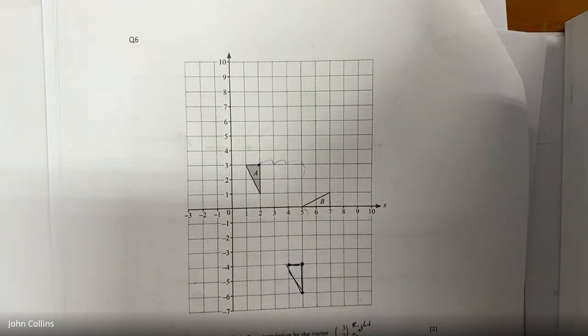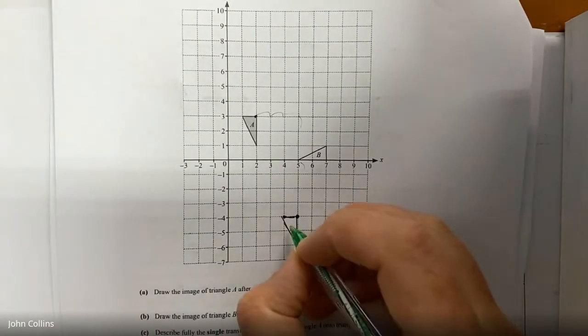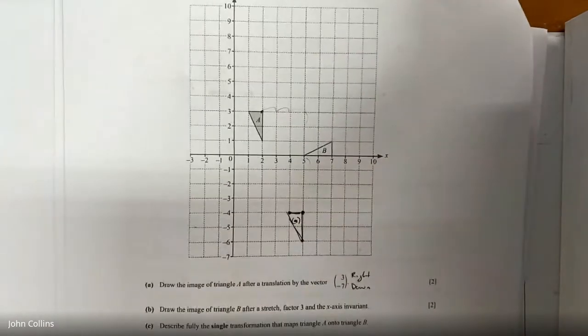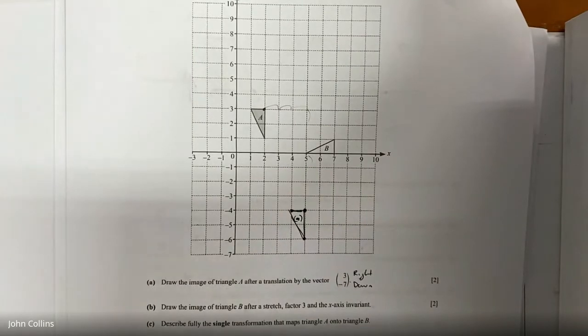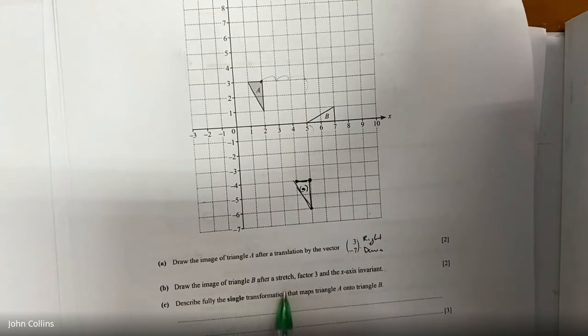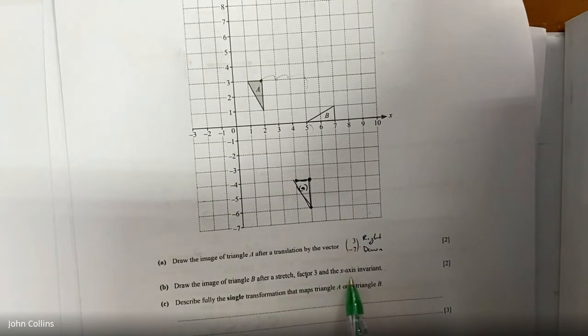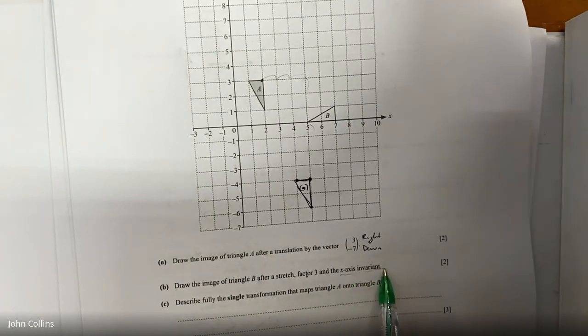If they don't say what to label it, sometimes they say label it A or B or C. Just put part A or something on it just to make sure they know which one it is. Draw the image of triangle B under a stretch, factor 3, with the x-axis invariant. Ooh.